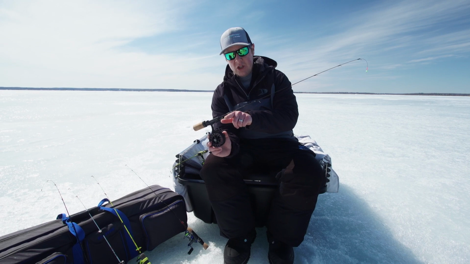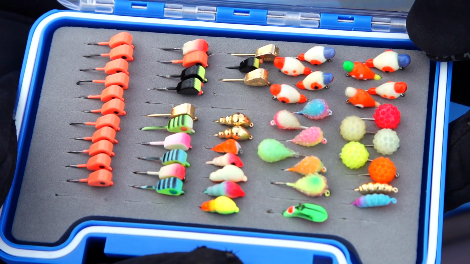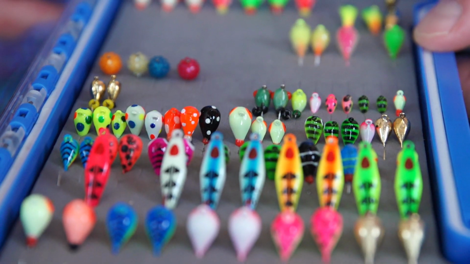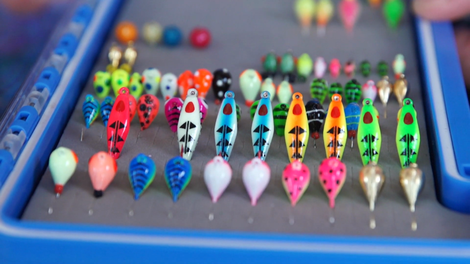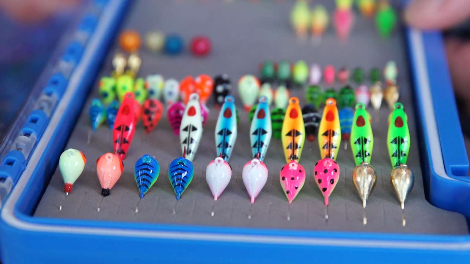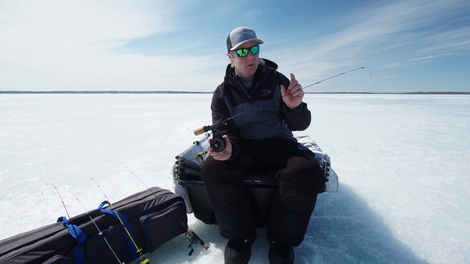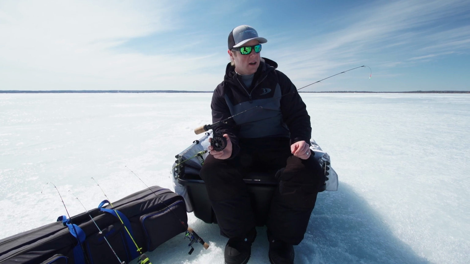This is a drop kick jig. There's the drop TG. There's tons of different tungsten style jigs. So if I'm using tungsten, I usually have a spring bobber. The reason I do that is because I can really detect those bites, whether it's a bluegill, perch, crappie. I can really hone in on that presentation.